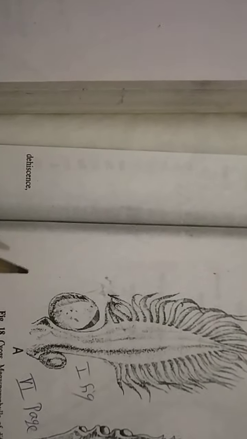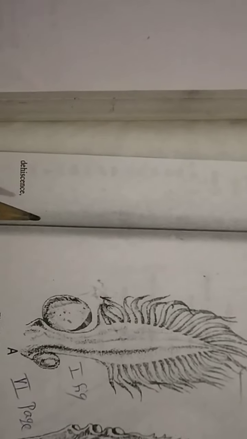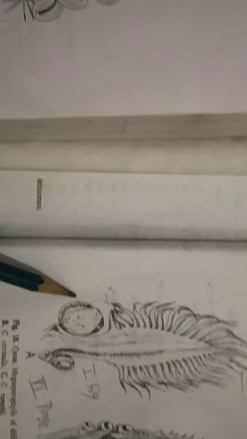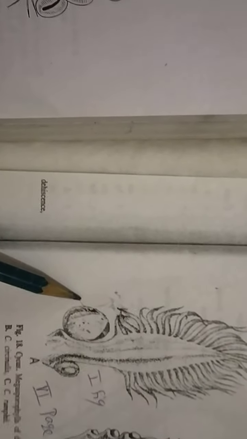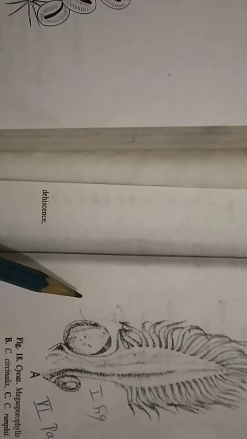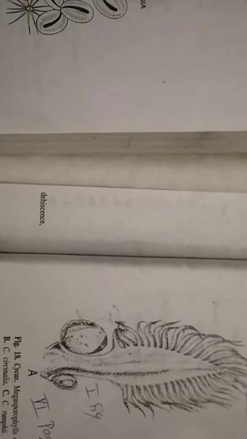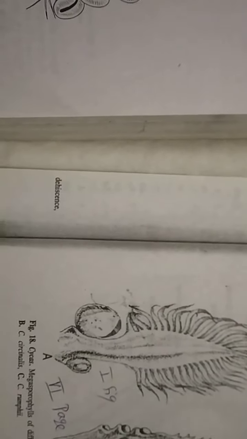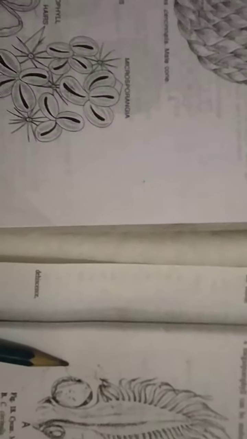Each megasporophyll is differentiated into a proximal petiole, a middle ovule-bearing portion, and an upper pinnately dissected sterile part called the apophysis. Please concentrate on this.